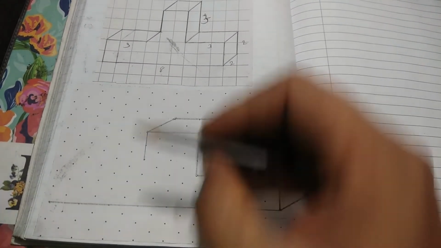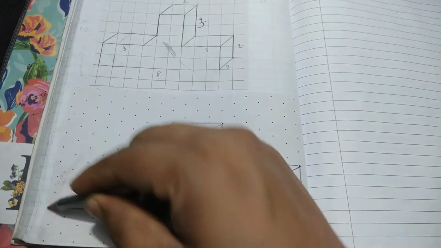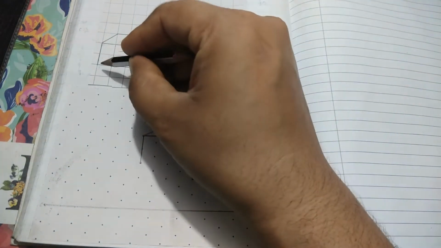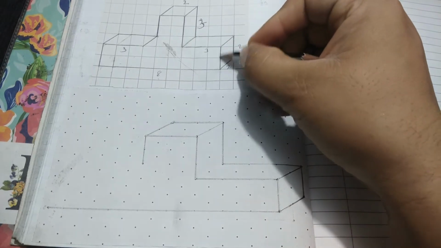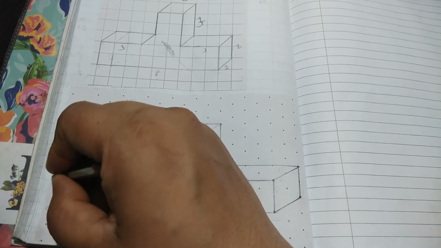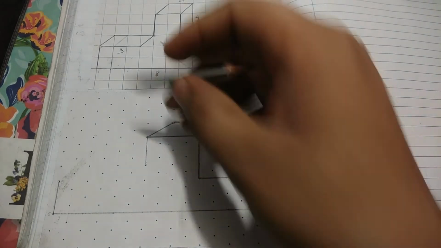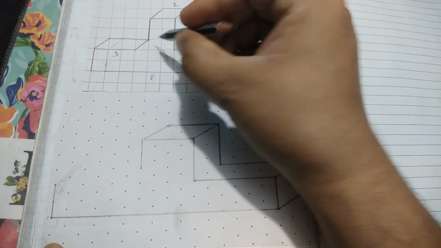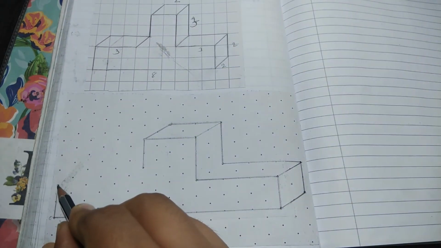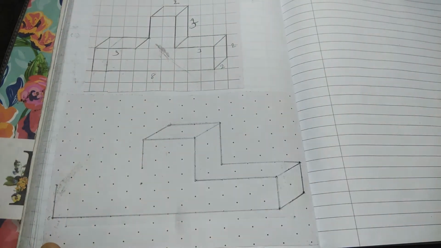Next, this line segment and these 2 line segments are left, so we will start from this endpoint. It is of 2 units, as its opposite side is also 2 units. So from here, 1 and 2, till this point we will draw a line segment. Okay, done. Then from this point to this point it is of 3 units, and in the same way its opposite side is also of 3 units. So from here 1, 2 and 3, till this point we will draw a line.